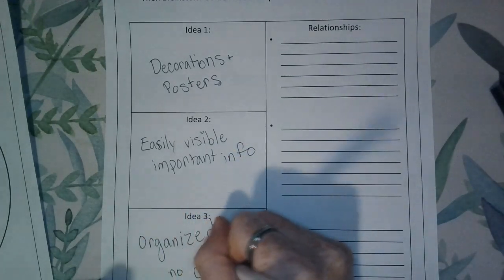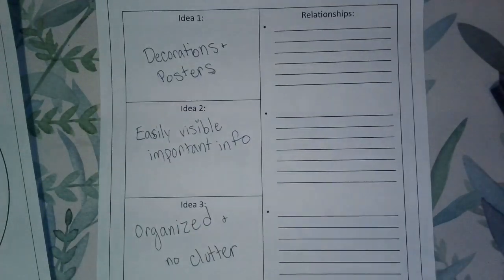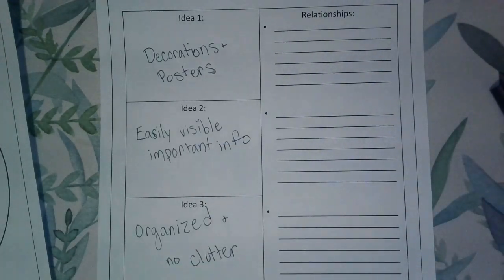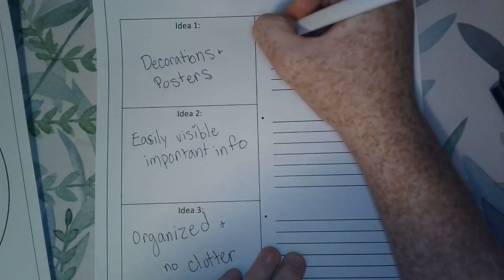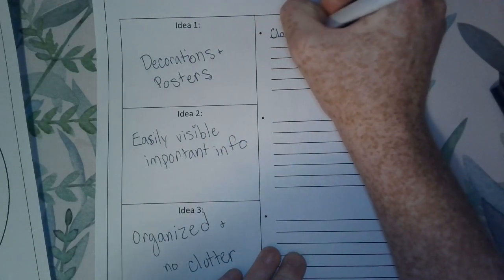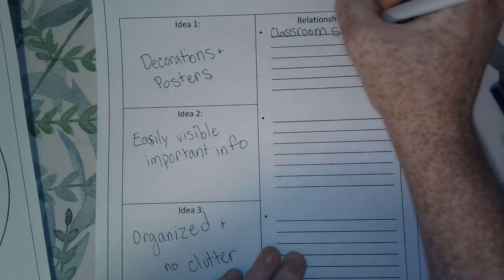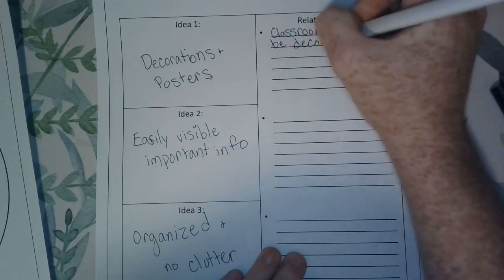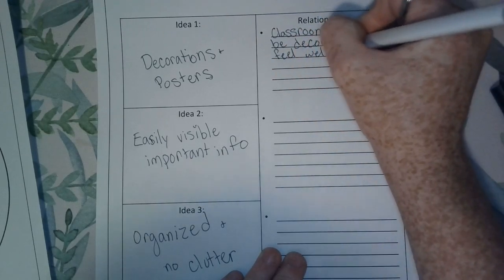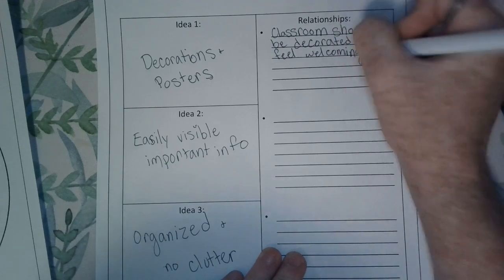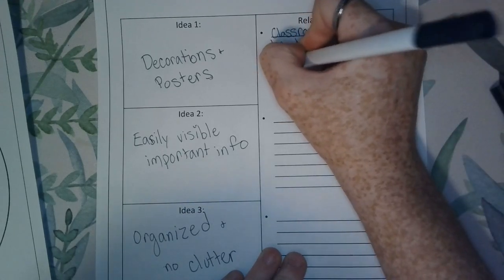Now that I have the basic ideas, I'm going to think about how these ideas are connected to each other, how they interact, and how they all connect with this idea of how physical classroom environment impacts learning. So when I think about decorations and posters, I know that I want the classroom to be welcoming. Okay, so classroom should be welcoming. And we're going to think welcoming for who? Well, for students. Because students aren't going to learn if they don't feel welcome.